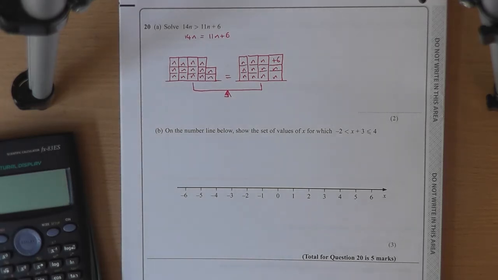The problem is that we've got n's on both sides. If we can reduce this problem to one where we've just got n's on one side or the other, then we can solve it with a function machine. So we need to try and get rid of n's. We need to ask ourselves one simple question.